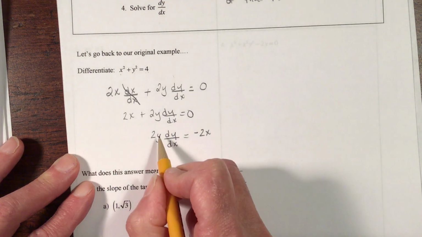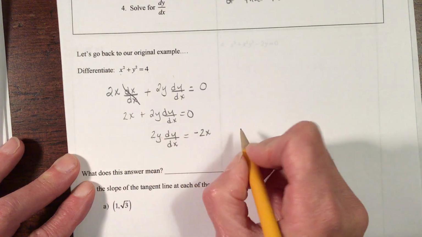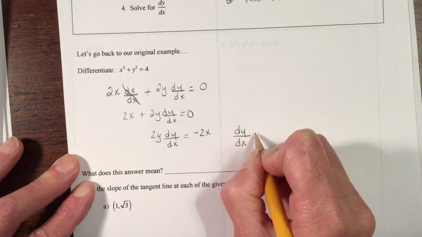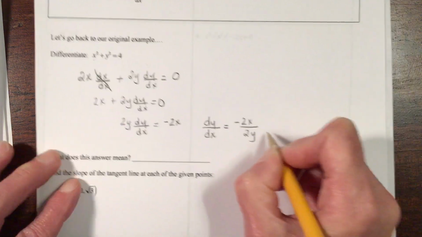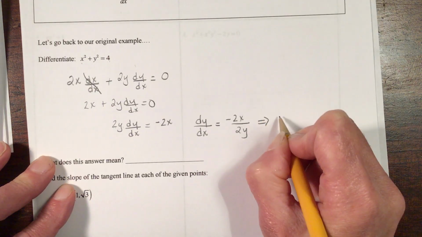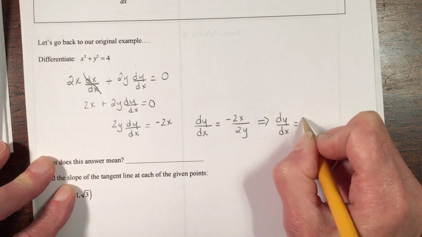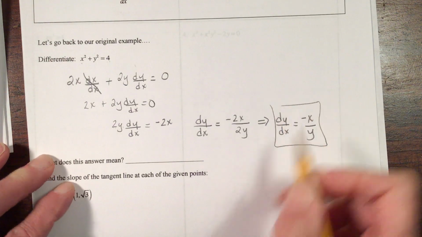And then the last step would be to divide, because this is really attached by multiplication. So dy dx is equal to negative 2x over 2y, or once we simplify that, dy dx is equal to negative x over y. And that would be the answer.